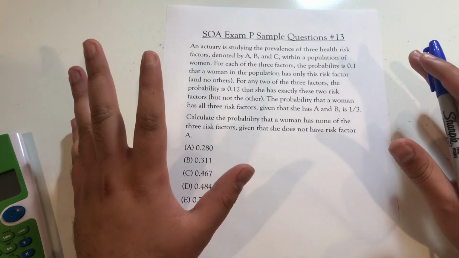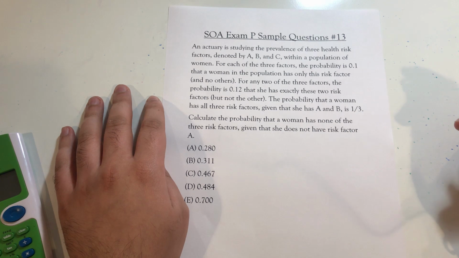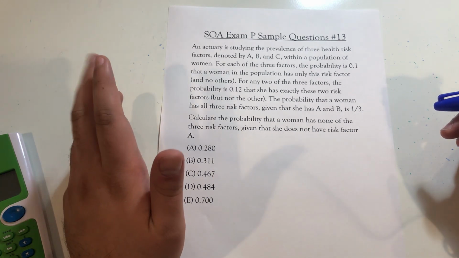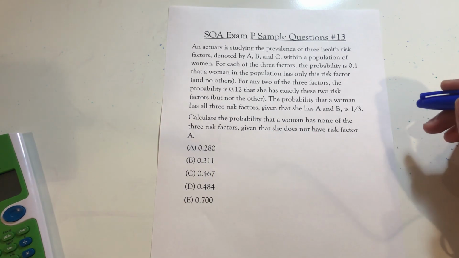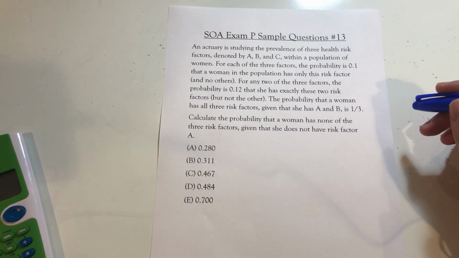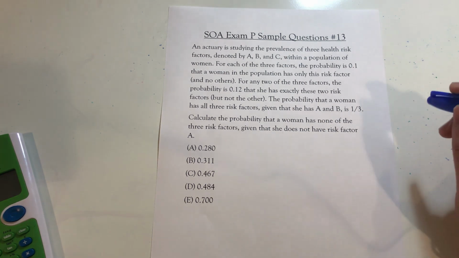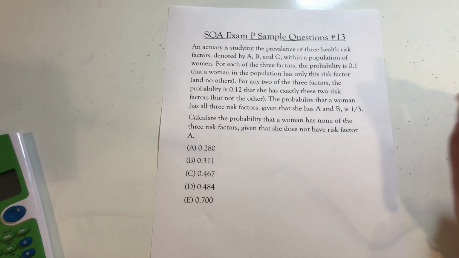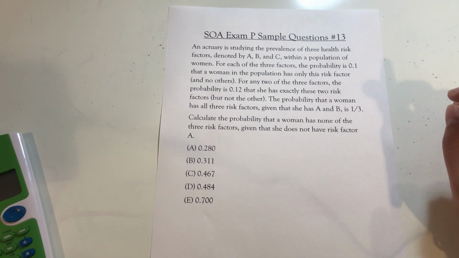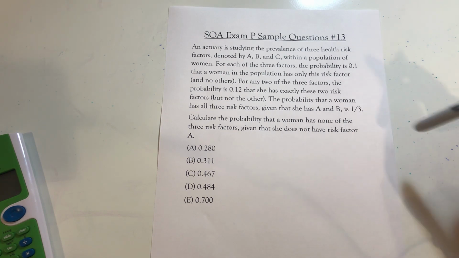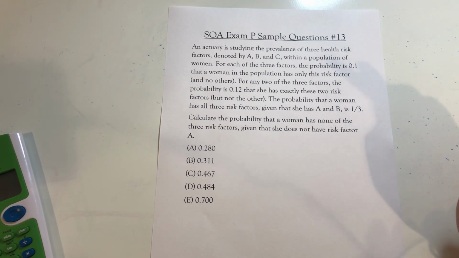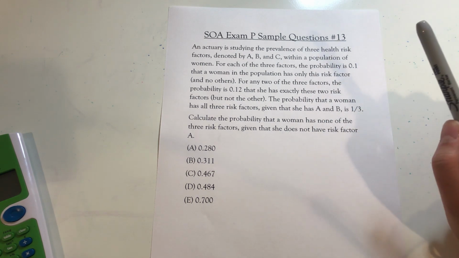An actuary is studying the prevalence of 3 health risk factors, denoted by A, B, and C, within a population of women. For each of the 3 factors, the probability is 0.1 that a woman in the population has only this risk factor and no others. For any 2 of the 3 risk factors, the probability is 0.12 that she has exactly those 2 risk factors, but not the other.